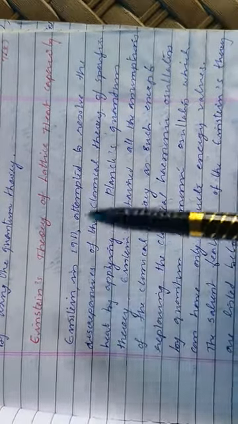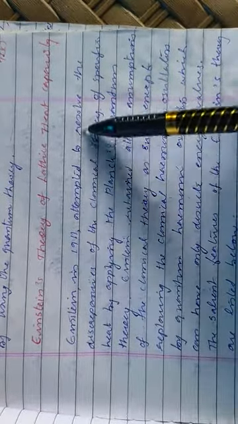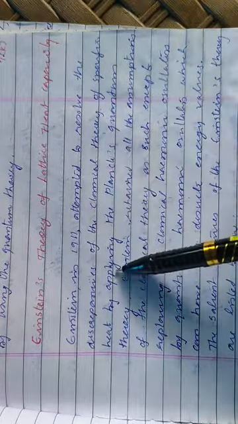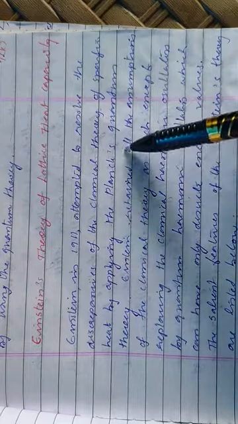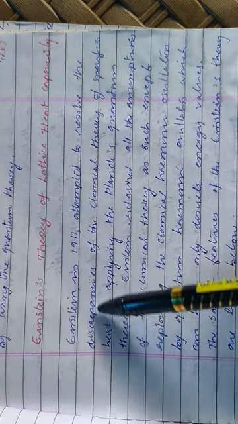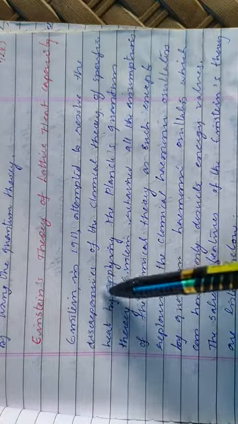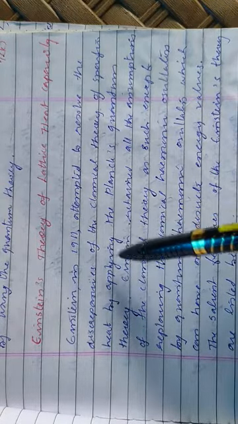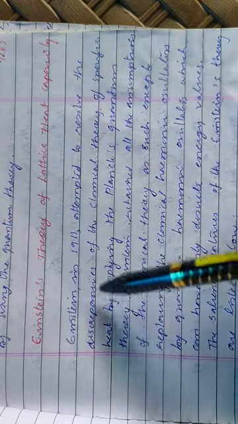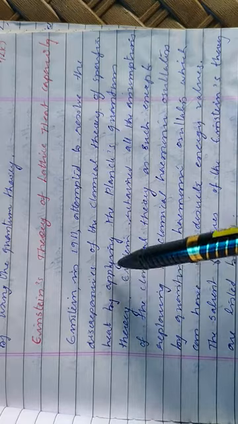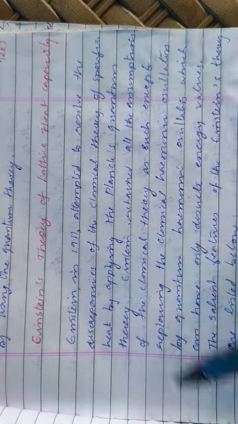Einstein in 1911 attempted to resolve the discrepancies of the classical theory of specific heat by applying Planck's quantum theory. In the previous case, the discussion was classical, and Einstein came with a quantum theory.